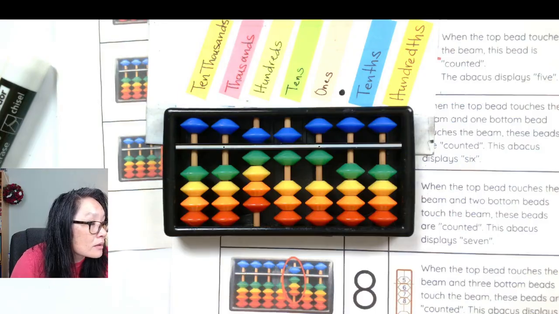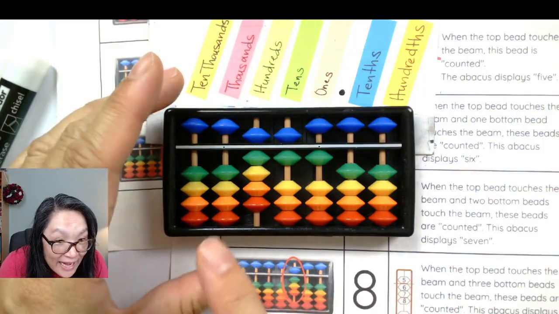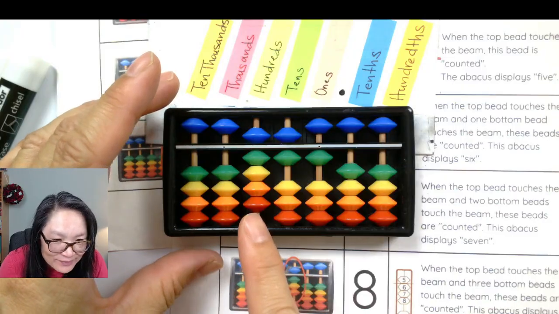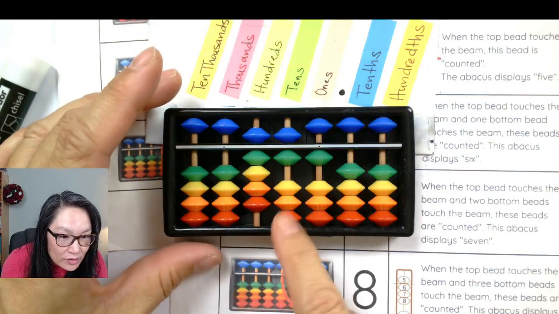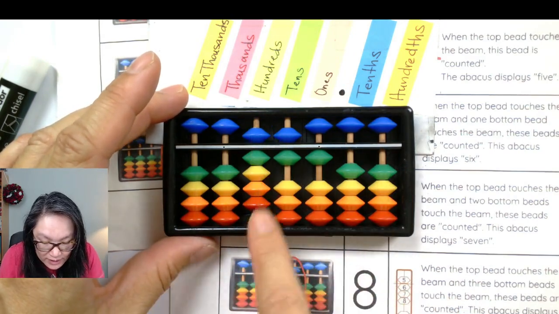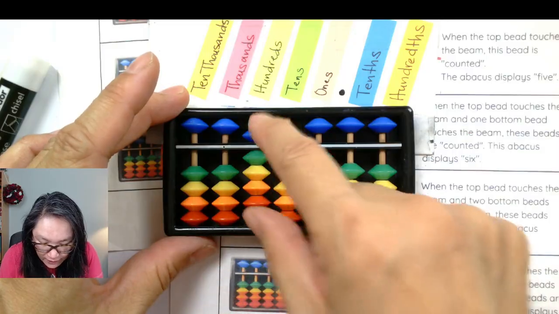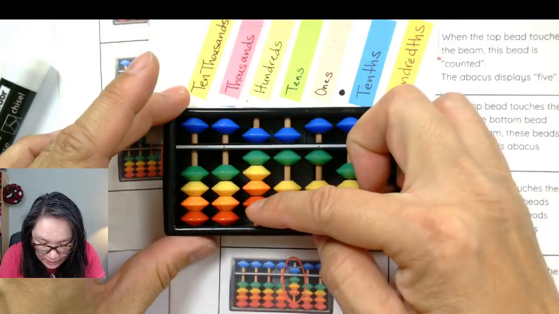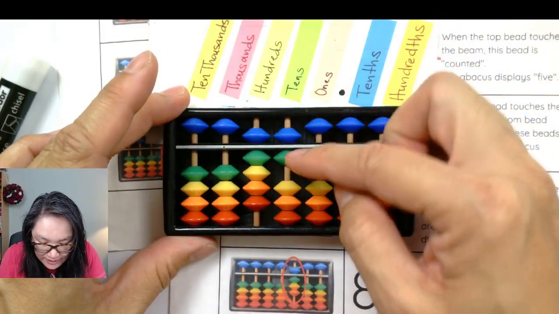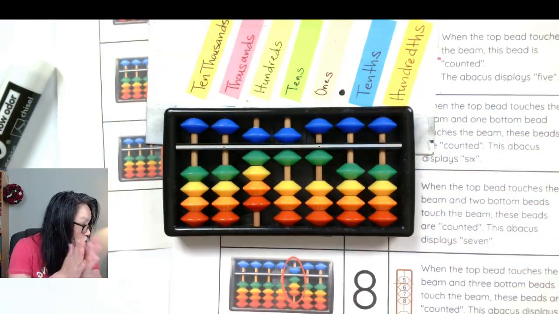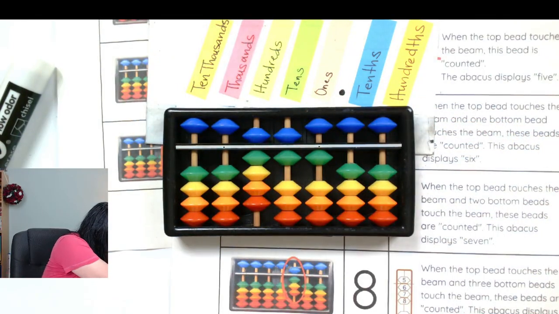Yes. Thank you, Super Mage. Yes, 50. No, not 56. No, it's not 50, 61. It's 900. Because it's 5, 6, 7, 8, 9. And then this is 60, and then this is 1. So it's 961. Oh, so I think we're ready for some more bead recognition.